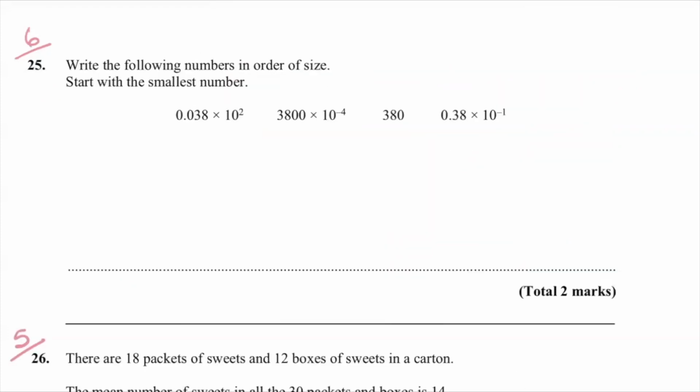Okay, another crossover question. We need to write these numbers in order of size. Now, to do that, I'm going to express them all as ordinary numbers first of all. So the first one, if I am going to be timesing through by 10 to the 2, it's the same as timesing by 100, or moving that decimal point 2 places, which would give me 3.8 as an ordinary number. Timesing by 10 to the minus 2, remember, a negative power is going to make it smaller by 4 movements.